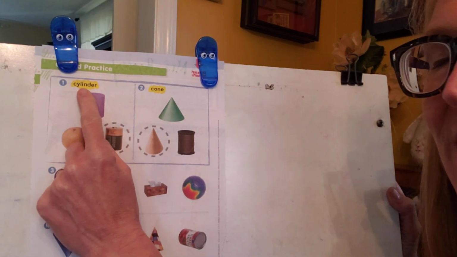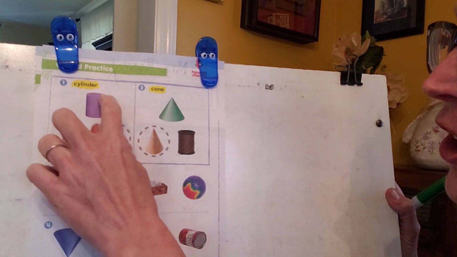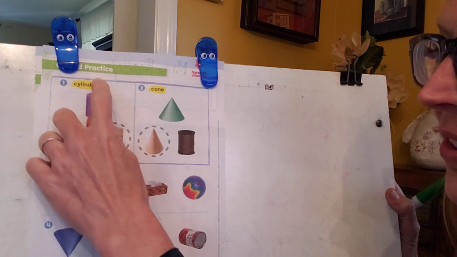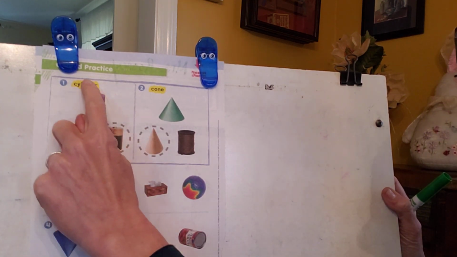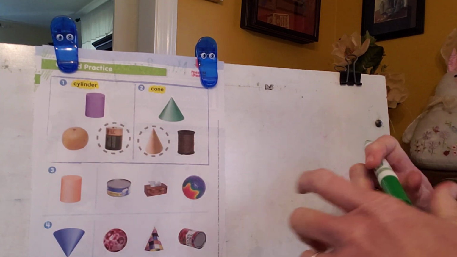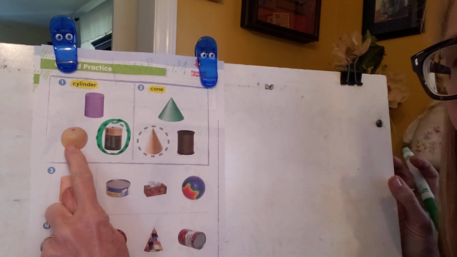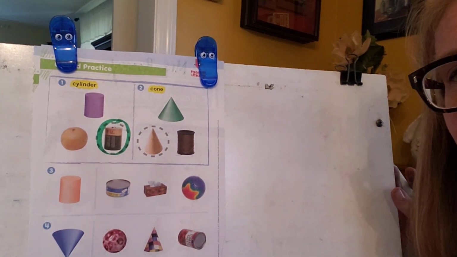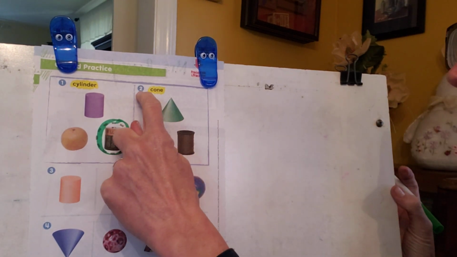That word is cylinder. Very good. Cylinder. 2 flat sides that make a circle and then it wraps around. Which of these objects matches that cylinder shape? Very good. The battery does, right? Because the orange is a sphere. Exactly. All right, let's look at number 2 in the blue circle.